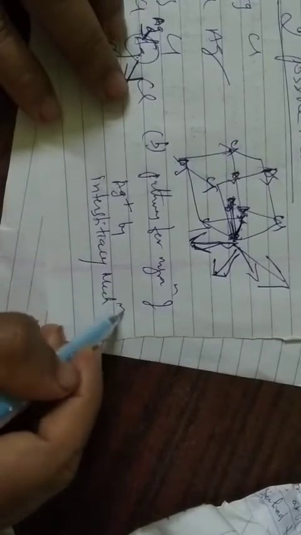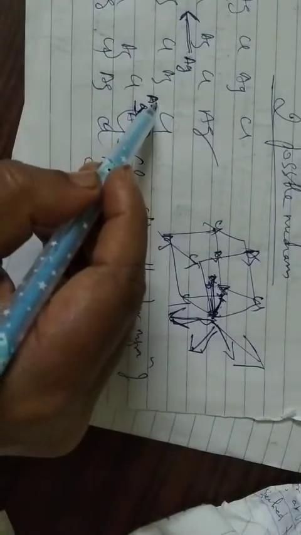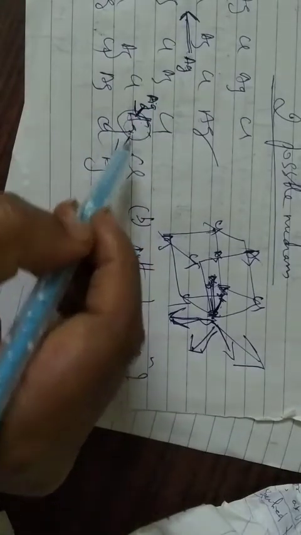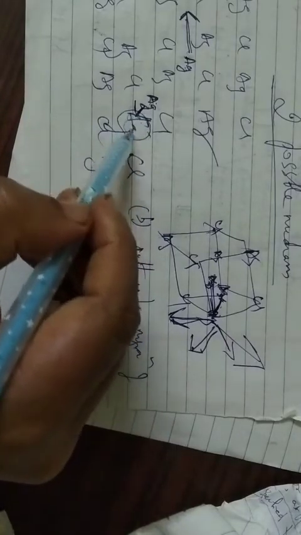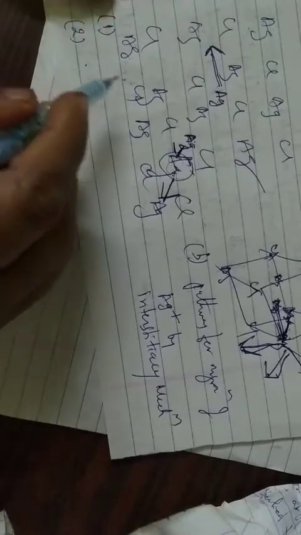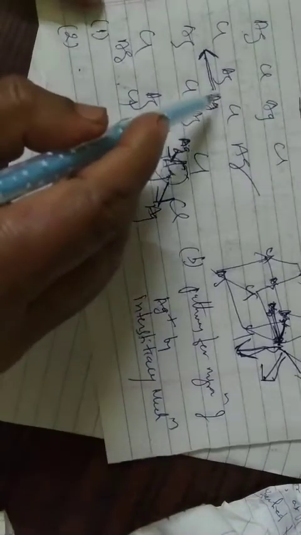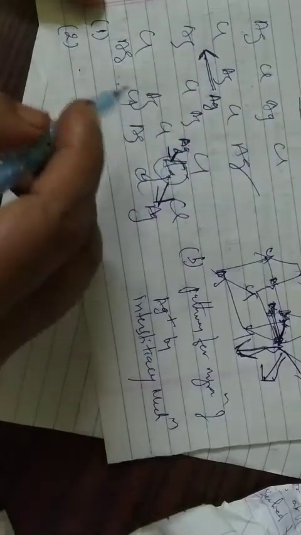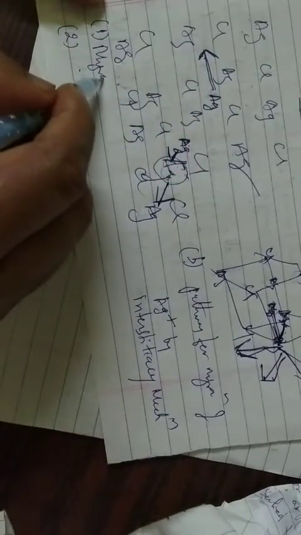This is called the interstitial mechanism: hitting this one and creating a vacancy here. Indirectly it hits, a vacancy is created, and this will take place here. So that we call an interstitial mechanism. So here I will write, two are there: the first one is Ag plus going here.